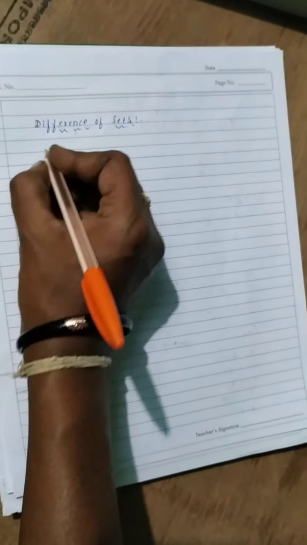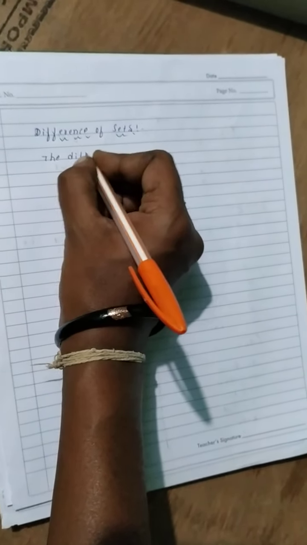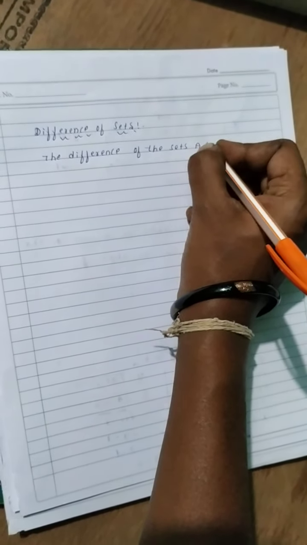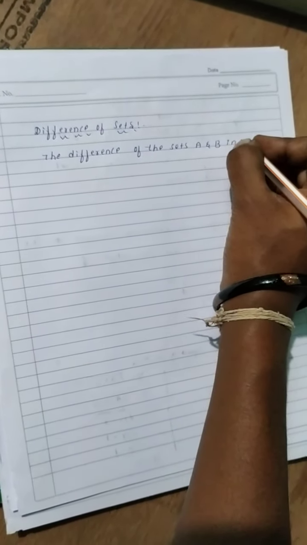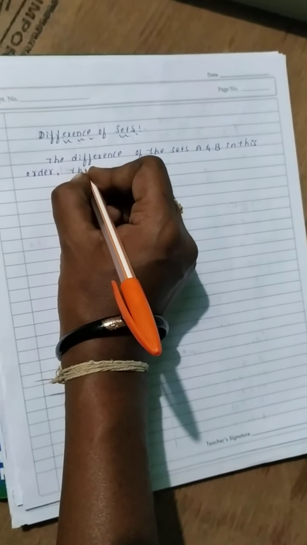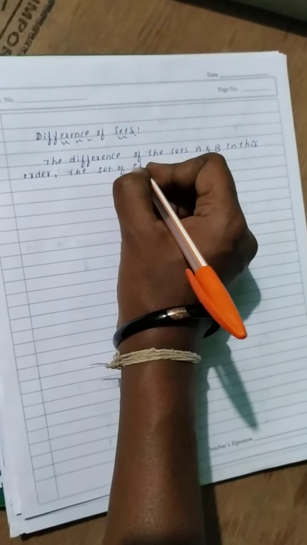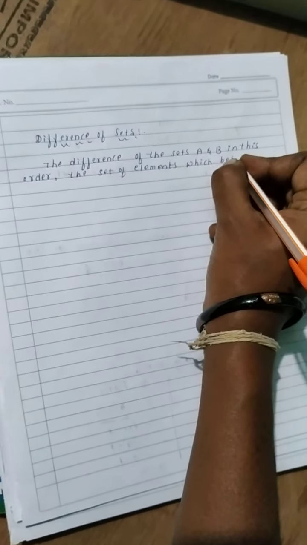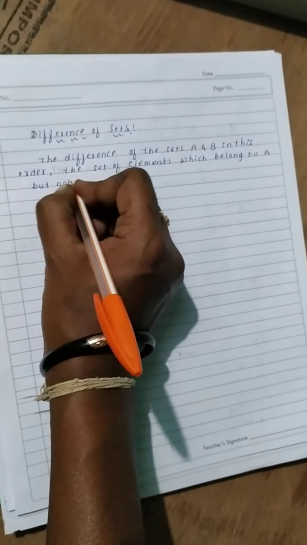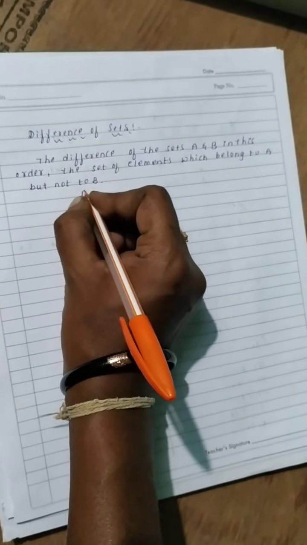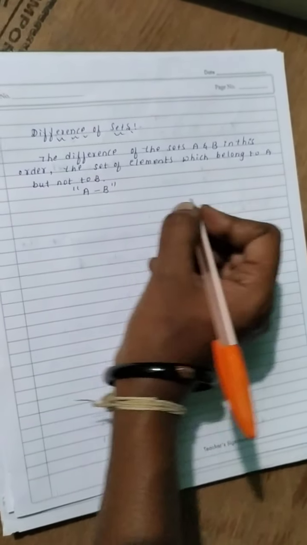Now the definition of the difference of sets A and B, in this order, is the set of elements which belong to A but not to B. Symbolically we write it as A minus B. This is what the difference of a set is.